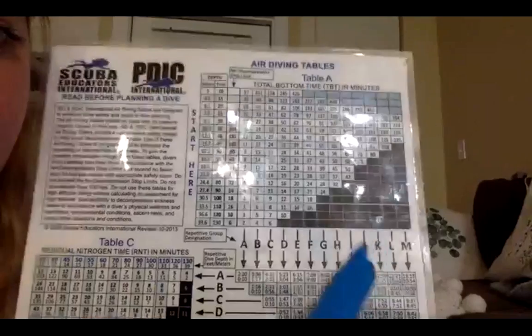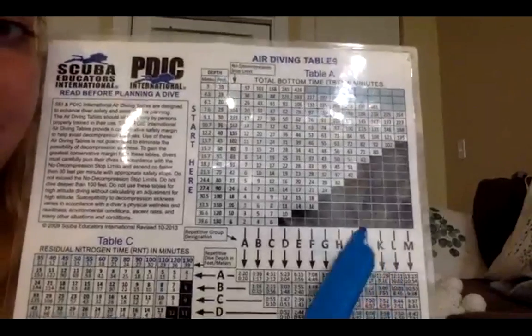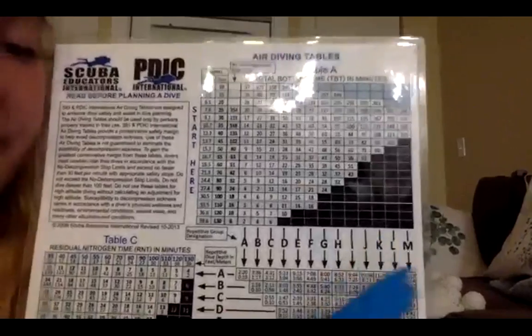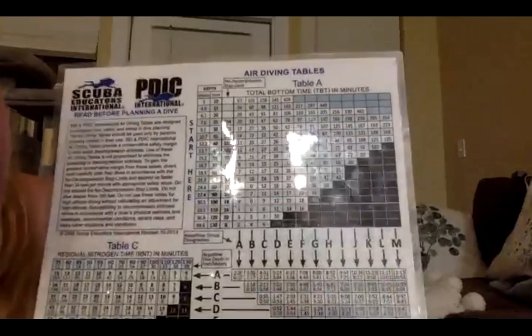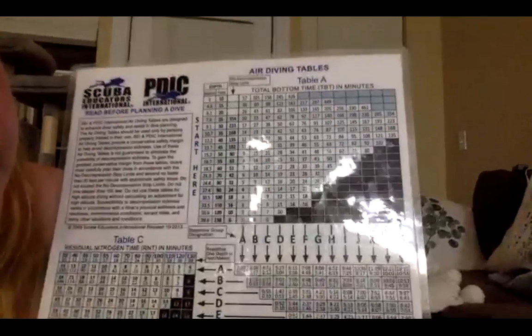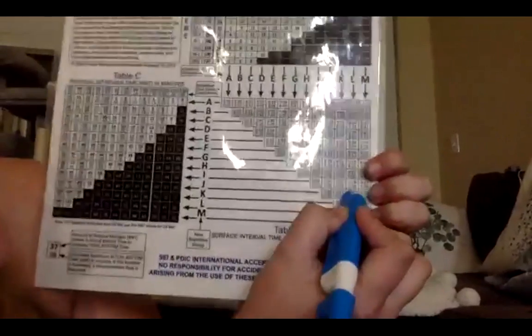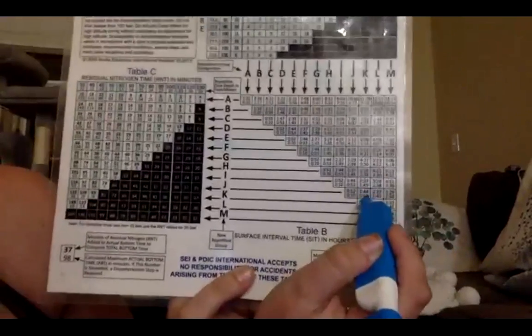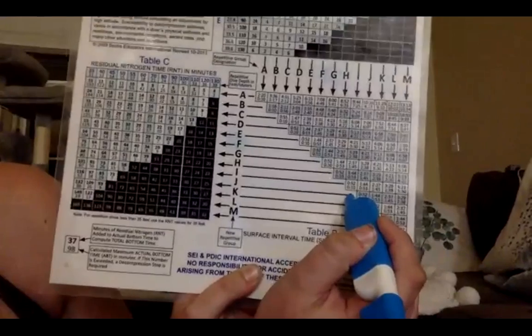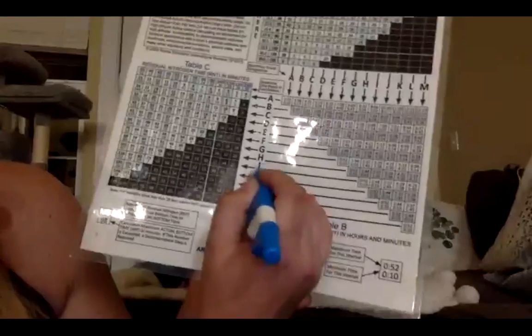So we're gonna come down. Yeah, we would be a K. So we're down here. Evie, are you following with us? Okay, perfect. So we're a K now, and we're gonna sit out for an hour and 30 minutes this time. So it's gonna be the second little square down here. It'll be this one right here. So we're gonna see where K intersects with an hour and a half. And then that makes us a what diver? J. Perfect. Amazing.